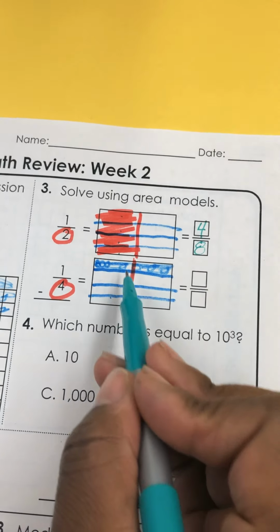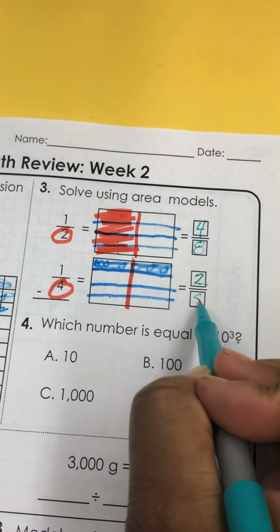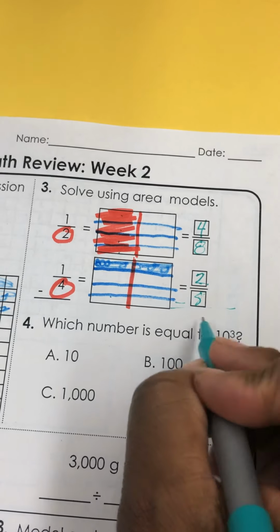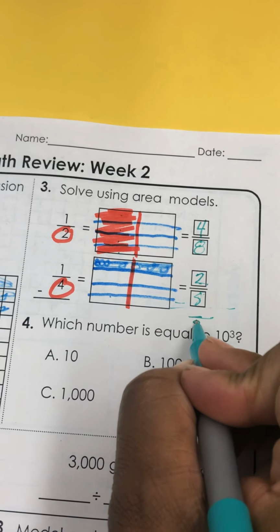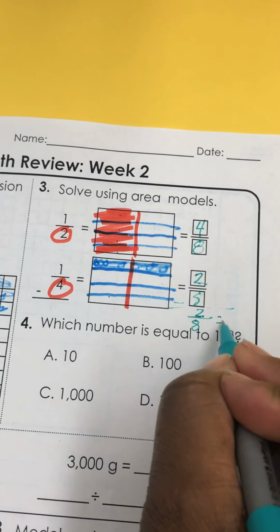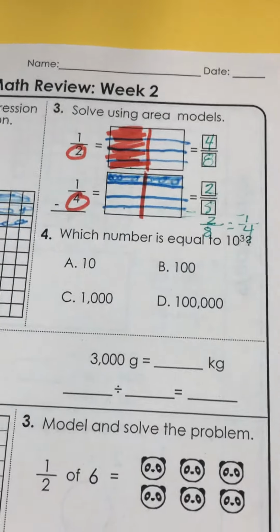And 1/4 becomes 2 shaded parts of 8. And then we simply subtract, remembering that the denominator stays the same, and 4 minus 2 is 2. And then we would simplify that, and that would become 1/4, and we'll talk about that more.